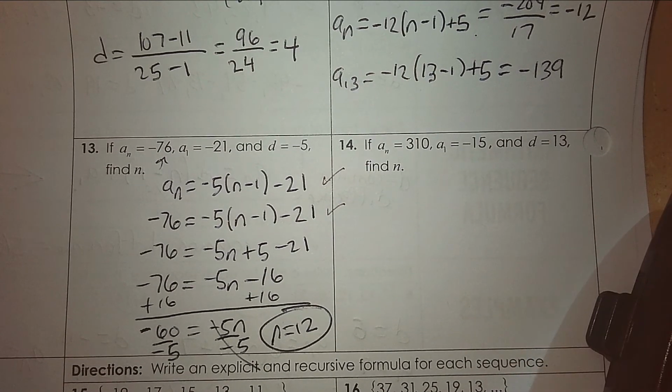Would you be in trouble if n equaled a negative number doing the algebra? n could never be a negative number. You don't have a negative 5th term. So you would know you made a mistake if n equaled negative something, because it'd have to be a positive whole number for it to work. Okay, try 14.